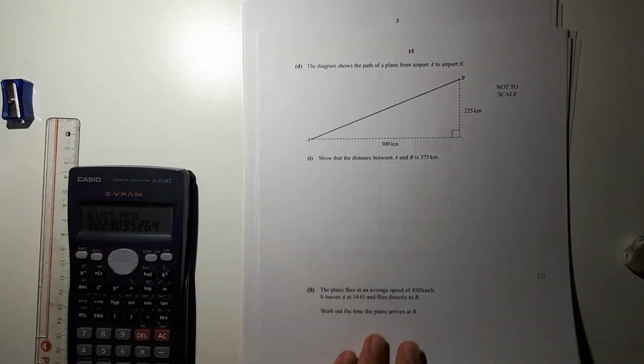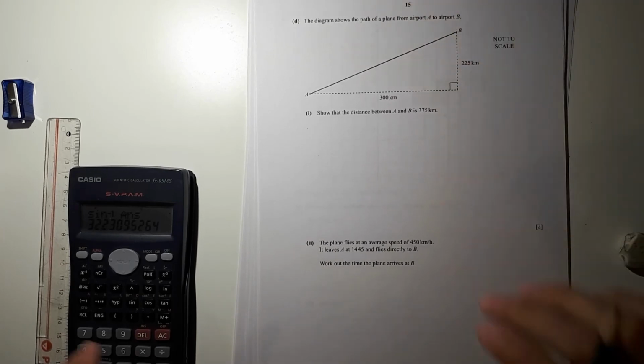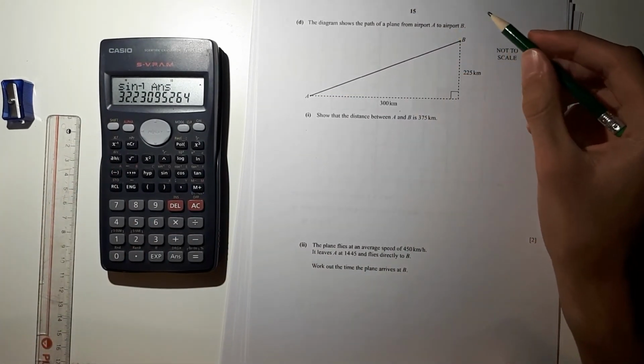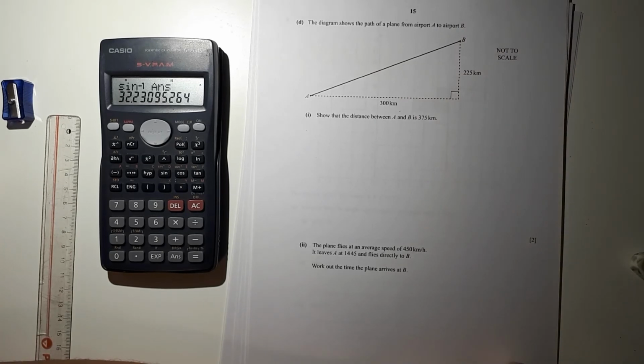15. The diagram shows the path of a plane from airport A to airport B. Show that the distance between A and B is 375, and we have to use the Pythagoras theorem.